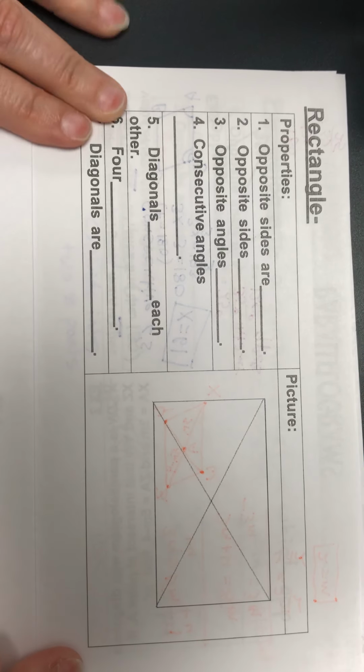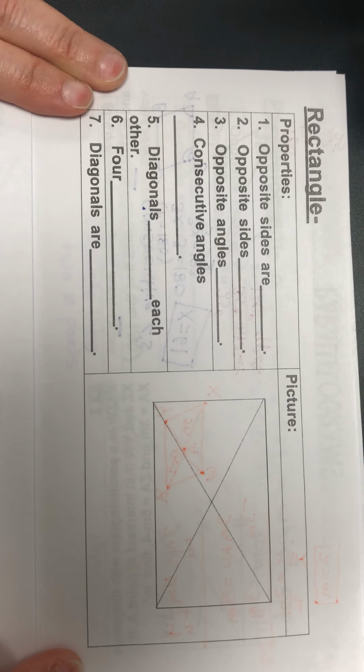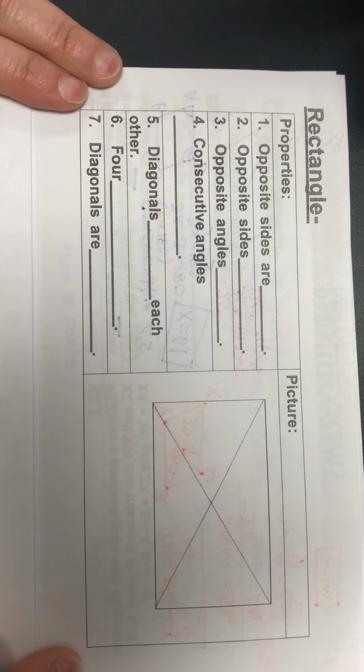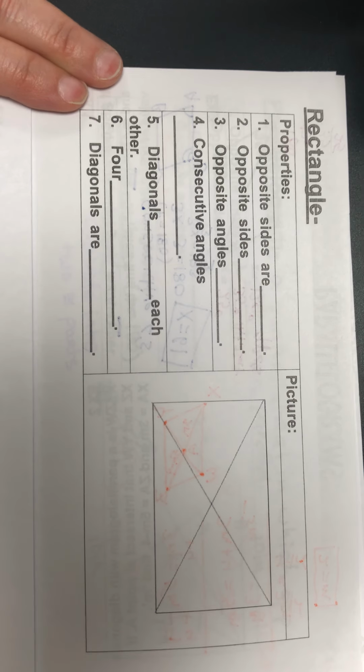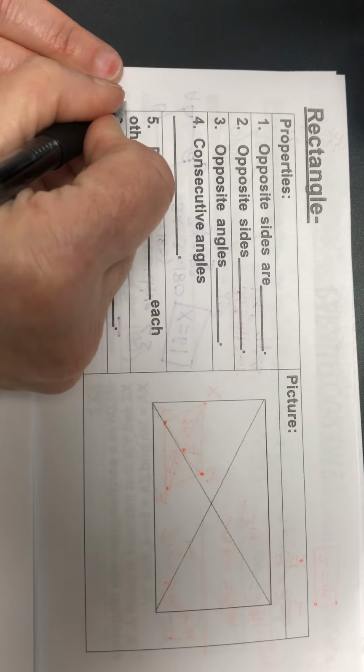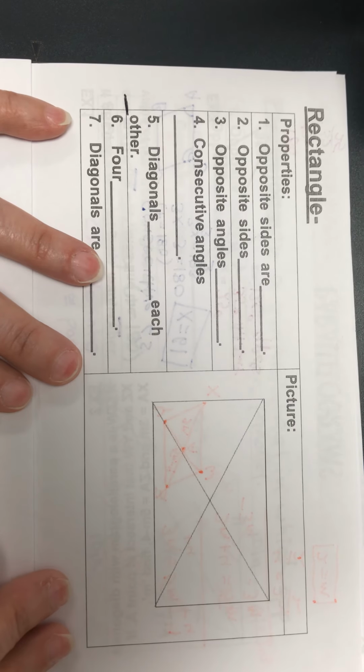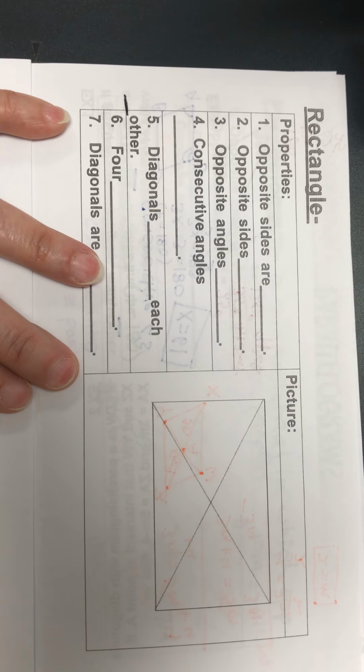Okay, so we're looking at rectangles here. A rectangle is a parallelogram, so it does have the 5 parallelogram properties. Our first 5 properties here are the 5 parallelogram properties. Hopefully you're learning those. You need to study those. 5 properties of a parallelogram.